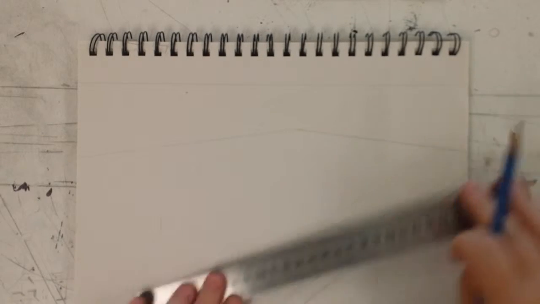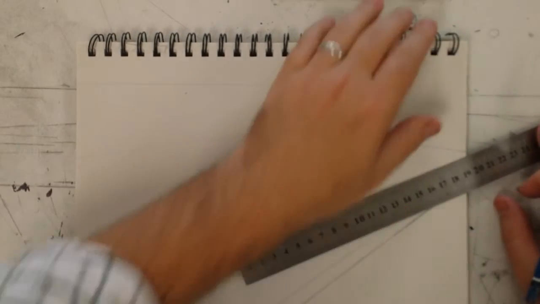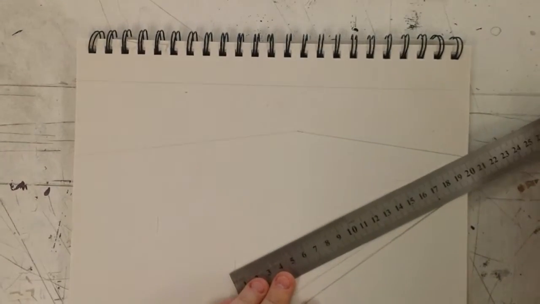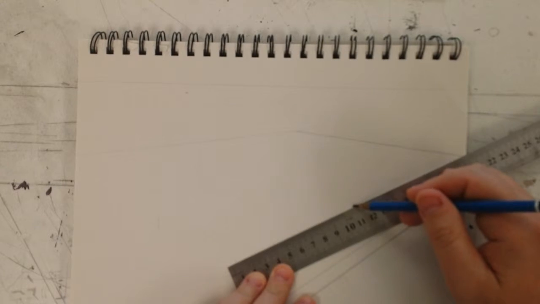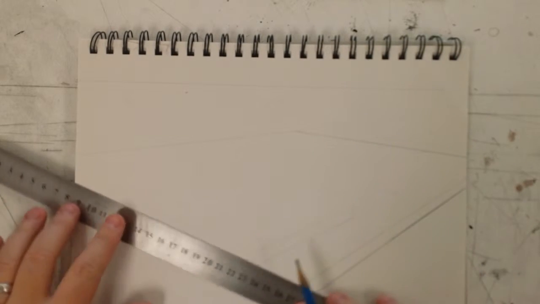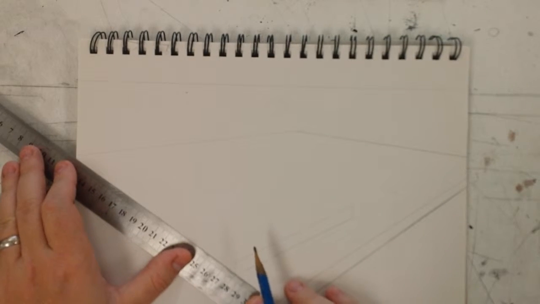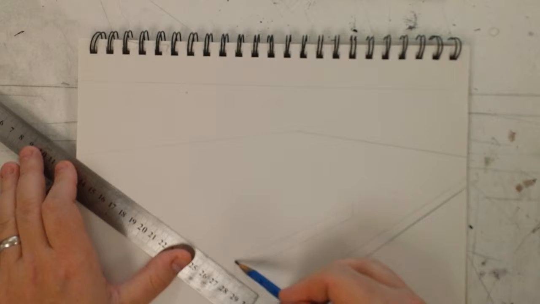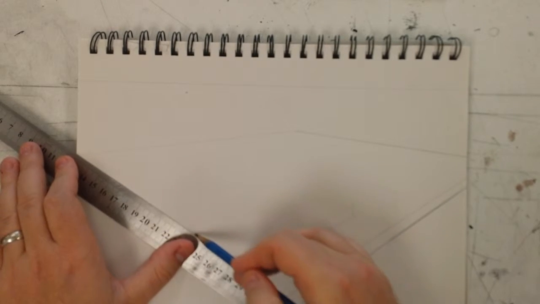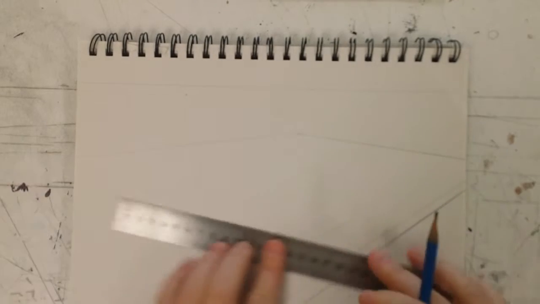Now, from this point to that point. Now, make sure we're still in line. Towards that vanishing point. This point goes here.